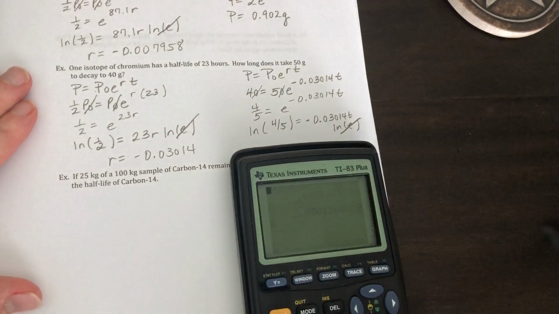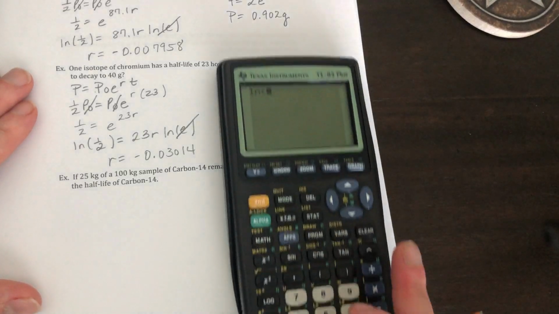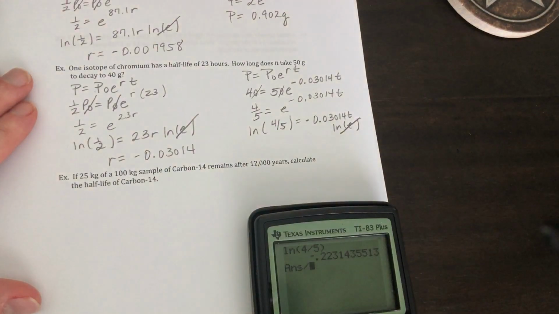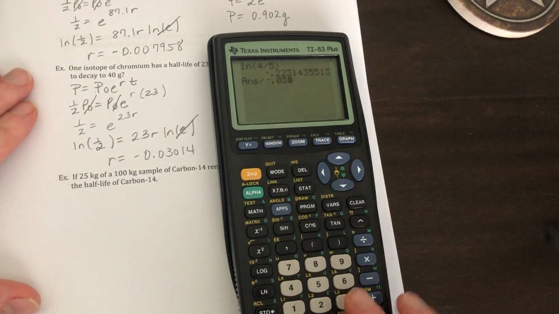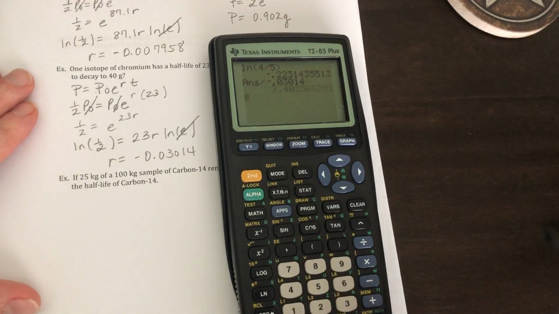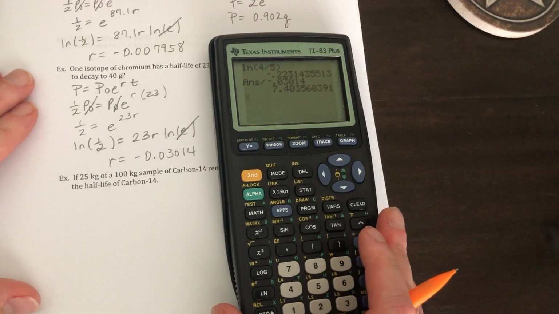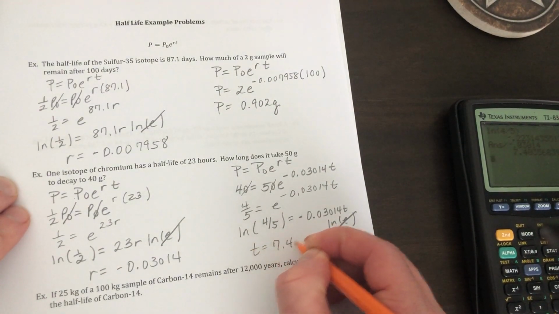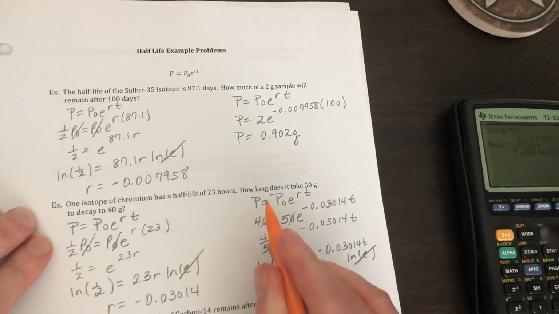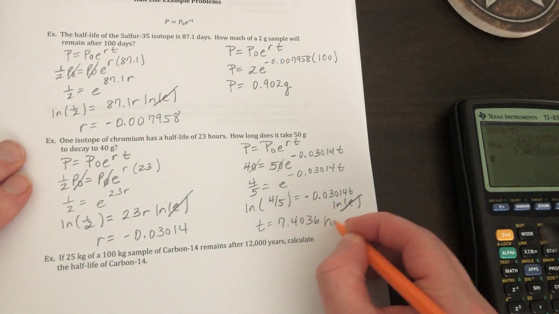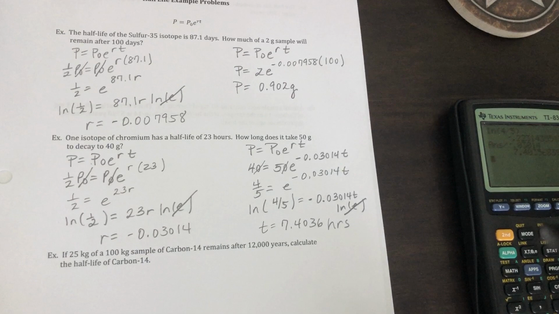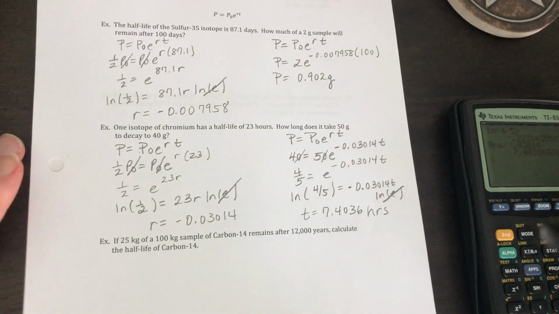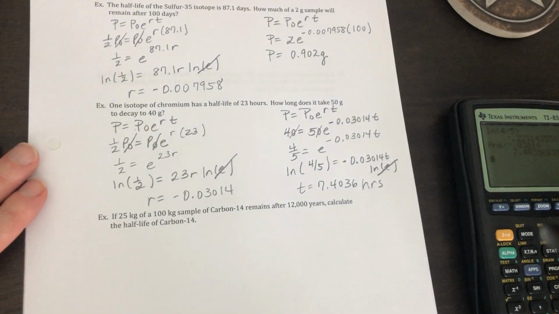So when we put this in the calculator, we do natural log of 4/5 divided by negative 0.03014. Okay, so you get 7.4036. And we're in hours. Okay, so you need to make sure that your time units match, especially like weeks and days, years and days, that sort of thing.